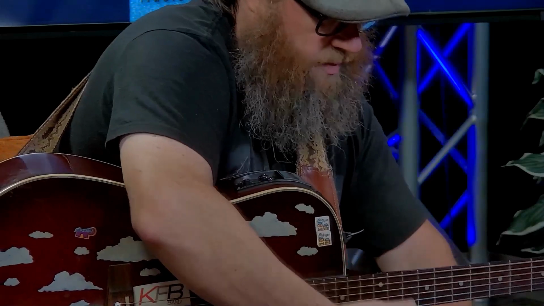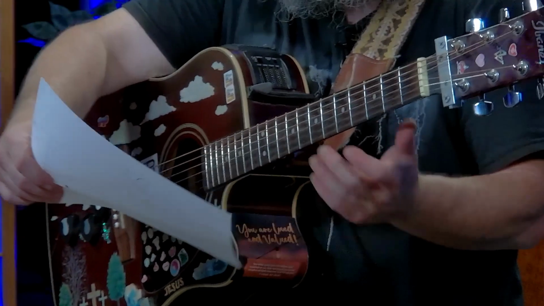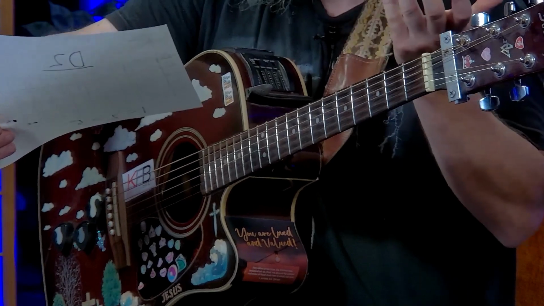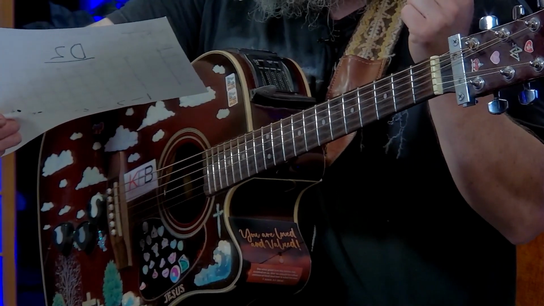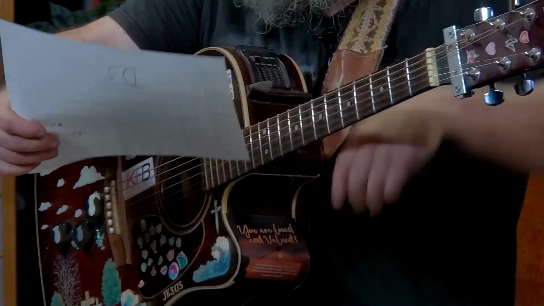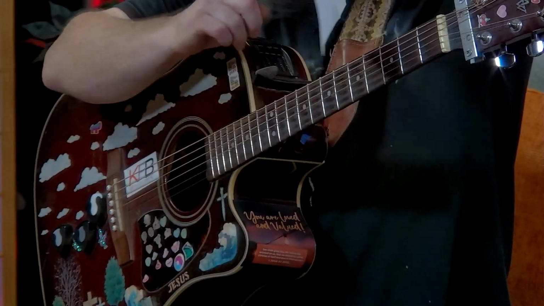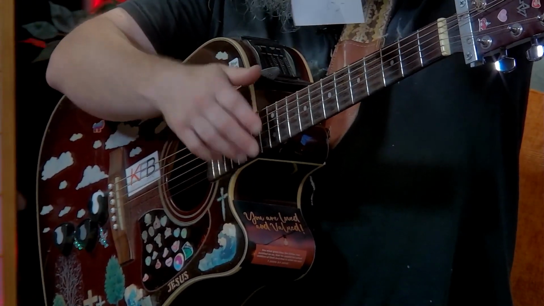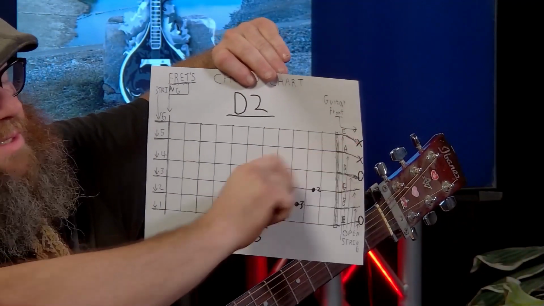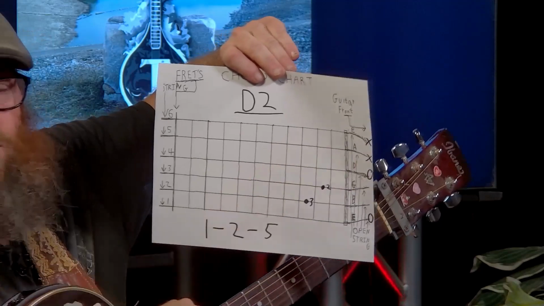Then the last one I have here is a D2. Now the technical name for this is a D2 sus, but I just call it a D2 because it's really just a D2. The formula for this is a 1-2-5. And so, yeah, that's a 1-2-5. And then here you got a muted E string, a muted A string.